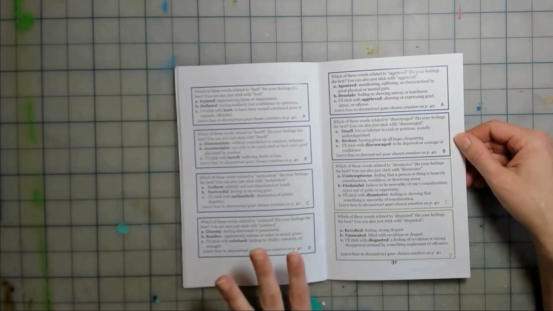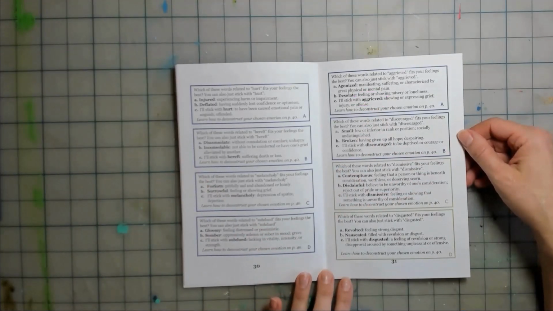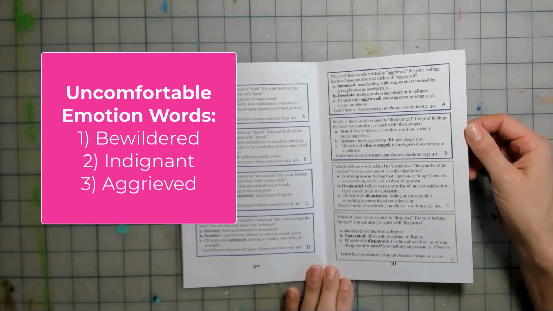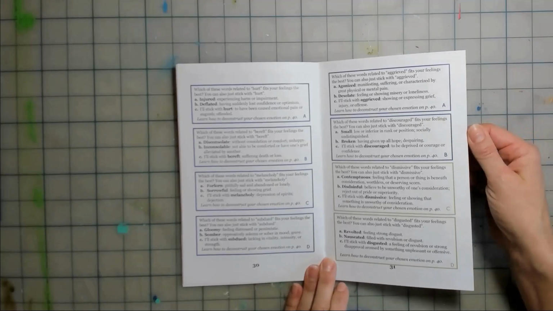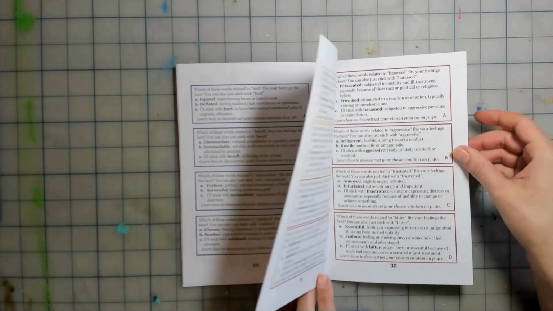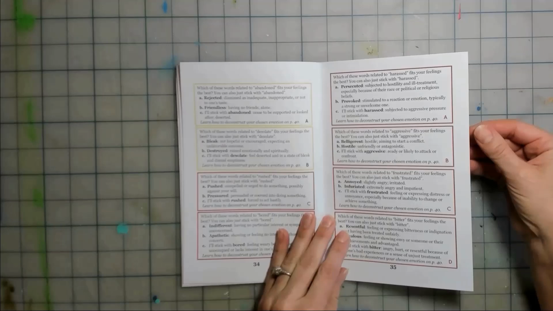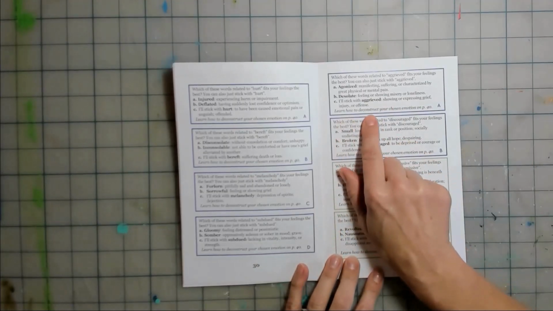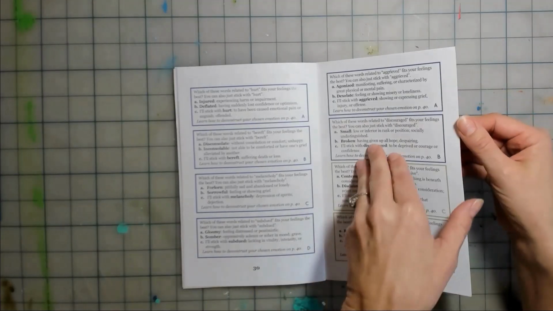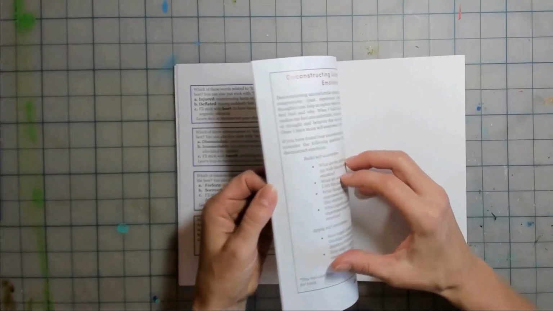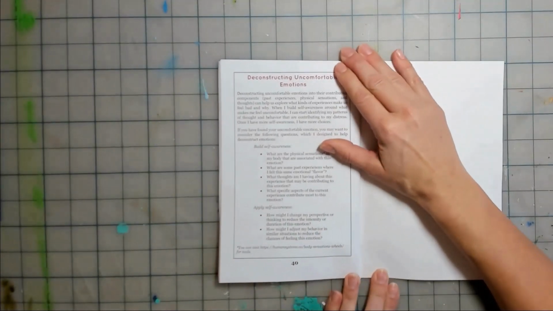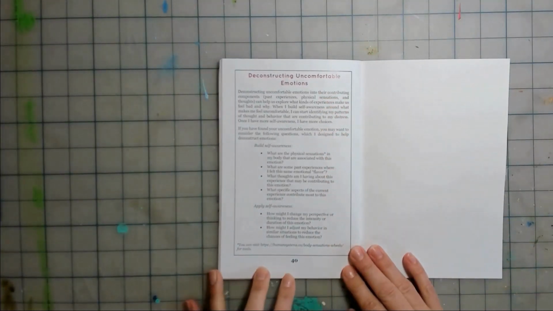So those three emotion words that I found, bewildered, indignant, and aggrieved, feel like they pretty much cover the experience for me. So now I can deconstruct my emotion. I'm not going to do all of them in this demonstration video, but I will do bewildered. So it says, learn how to deconstruct your chosen emotion on page 40. You can use page 40 to deconstruct any uncomfortable emotion that you find in the pamphlet.